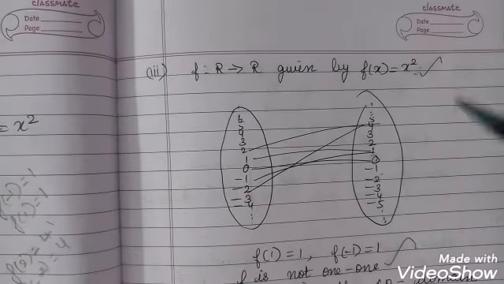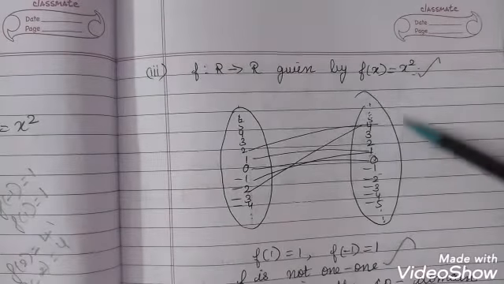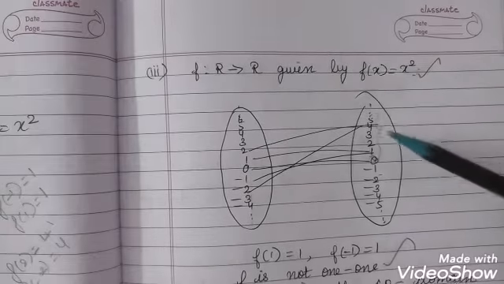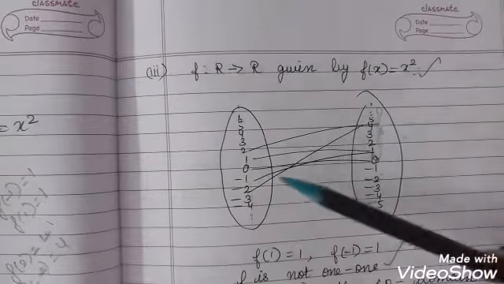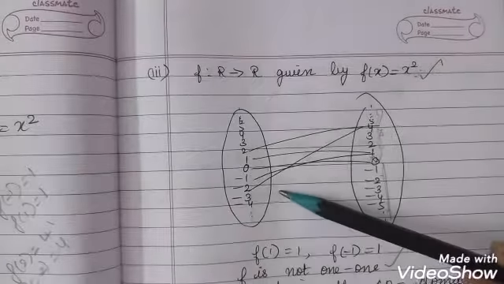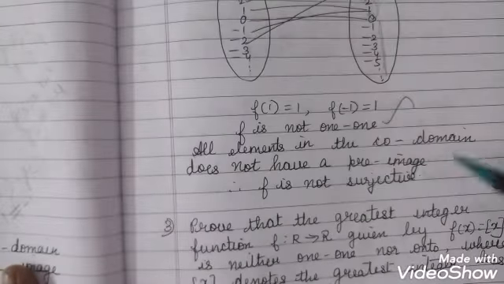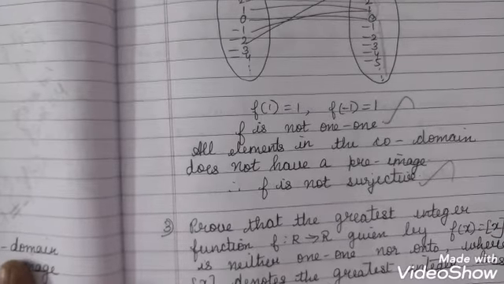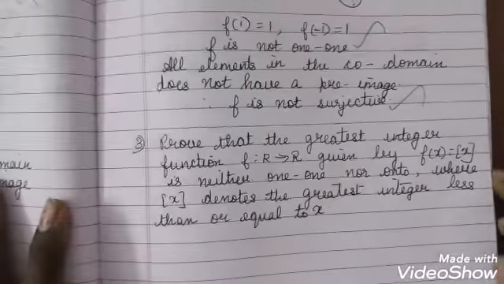And all the elements in the codomain also do not have a pre-image, because in this case only the positive real numbers will have a pre-image. The negative real numbers will not have a pre-image. And therefore what do I say in this case? Your f is not onto, or we say that your f is not surjective. Got it? Yes.